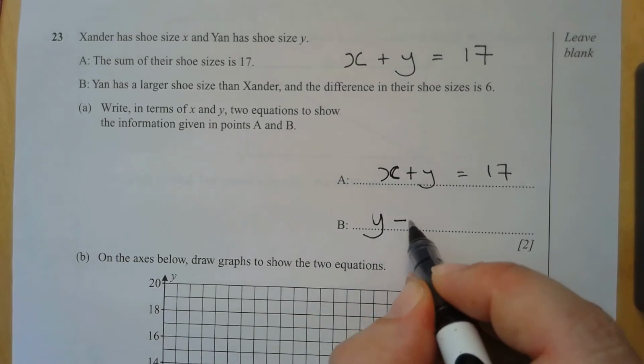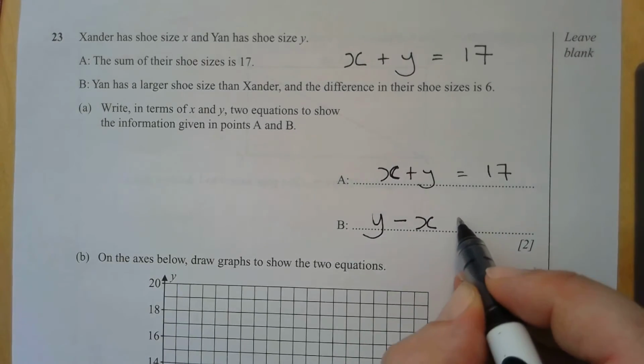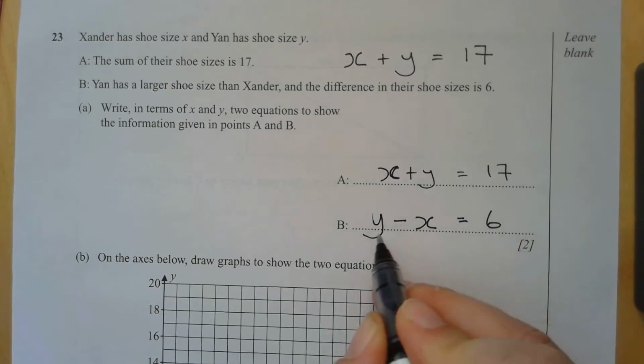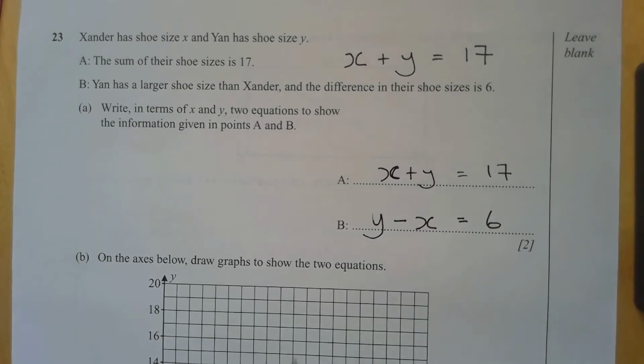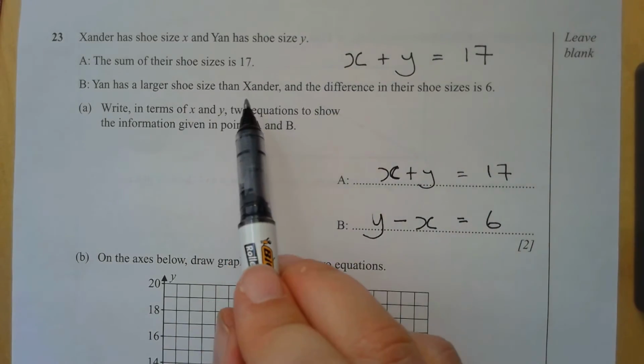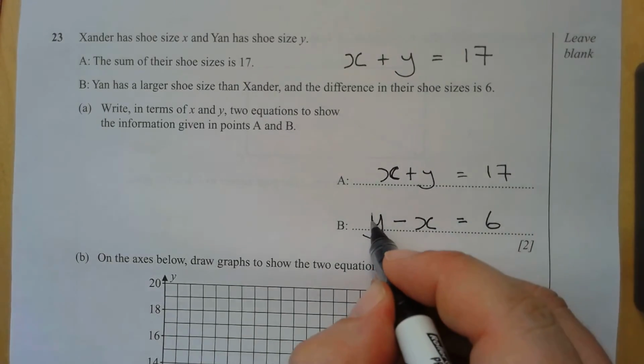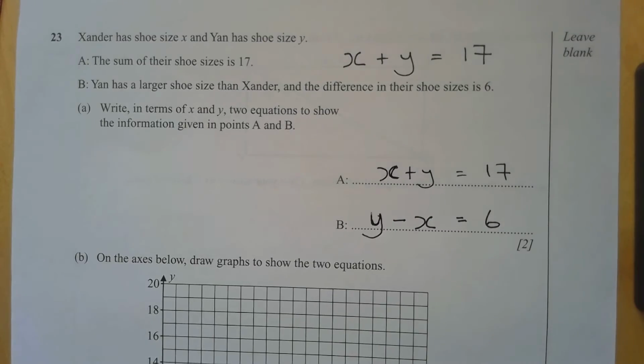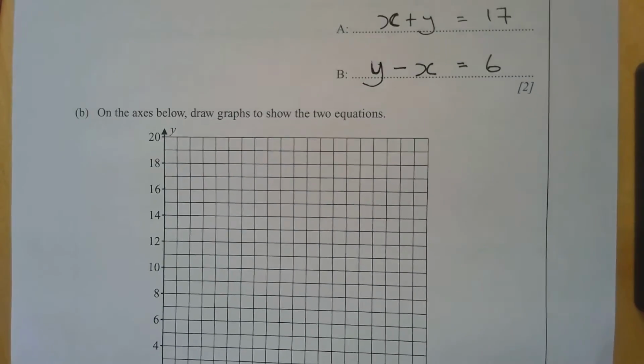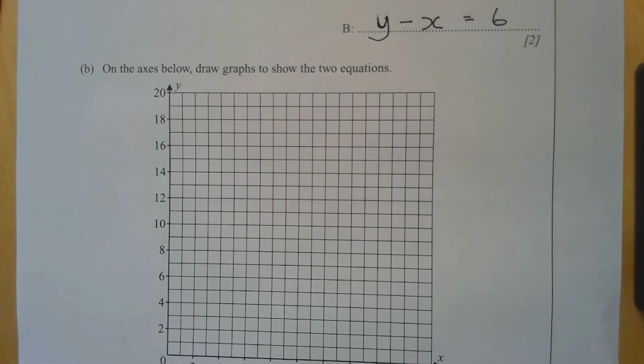Jan has a larger shoe size than Xander. The difference between these two numbers is 6. This is us forming an equation, and it clearly states what you need to do to form them. Read it through, work it through, takes you down to these 2 equations. This bit's a little trickier. We've got to, on the axes, draw graphs to show these 2 equations.